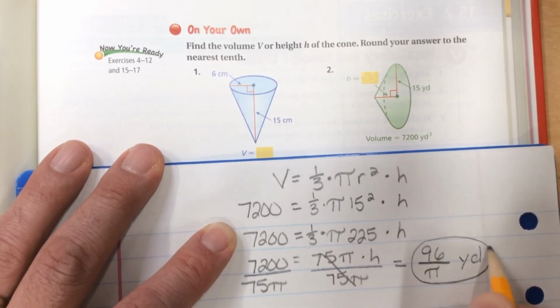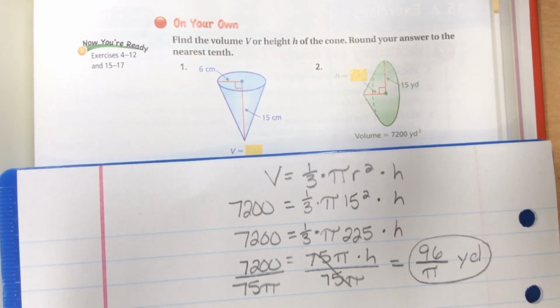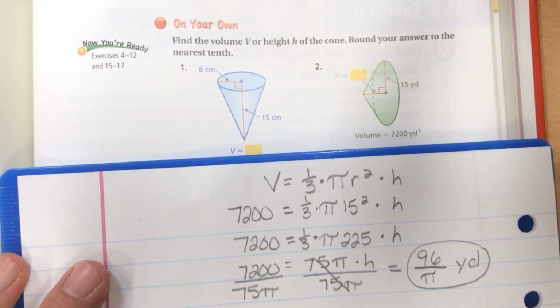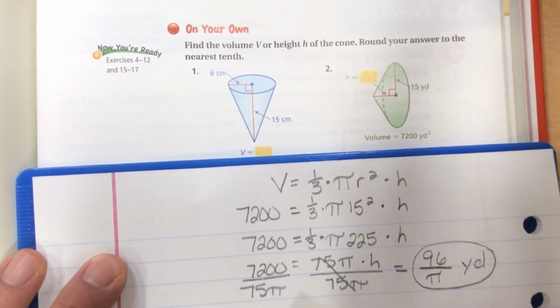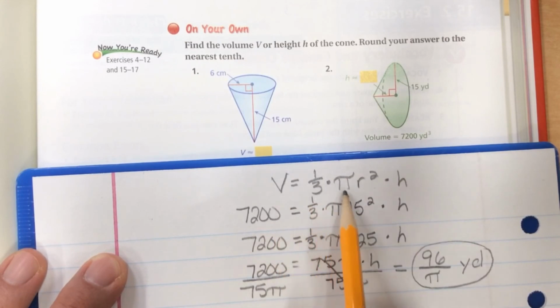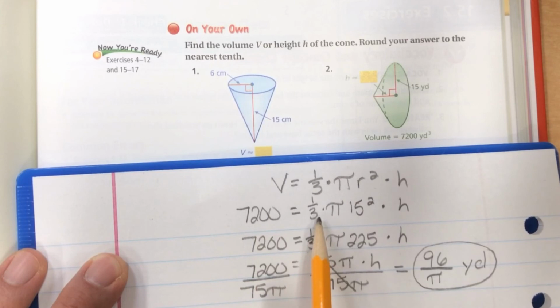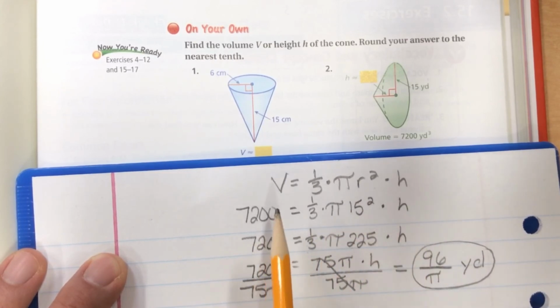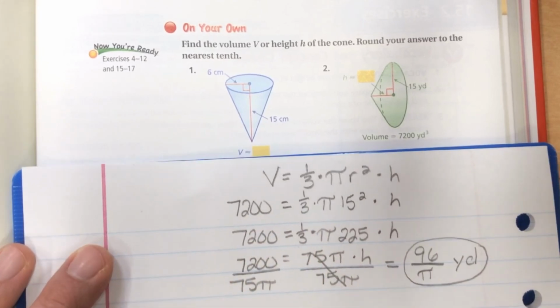96 over pi yards. So now you should be able to go over and do journal page 356, where it's just talking about the volume of cones. And you will use this formula, volume equals 1/3 pi r squared times height, to either find the volume if they give you the radius and the height, or find the height if they give you the volume and the radius. We've just gone over a couple examples of either of those.